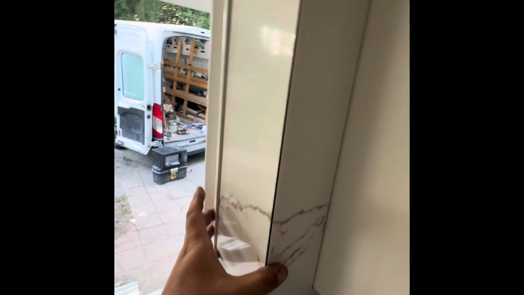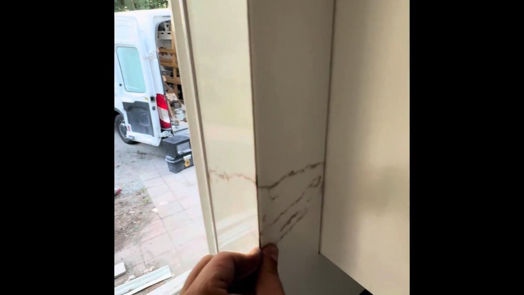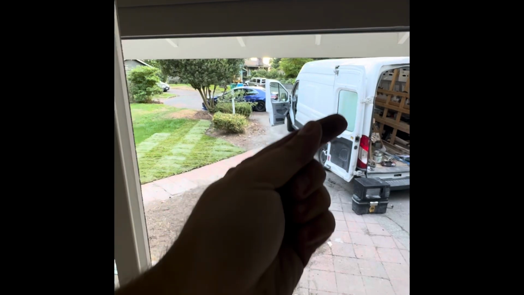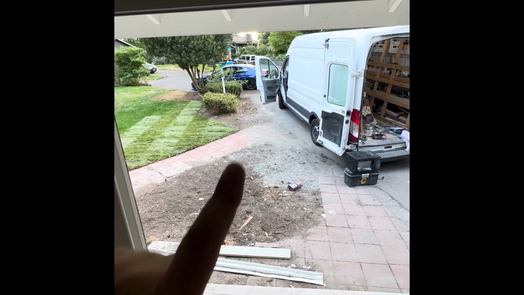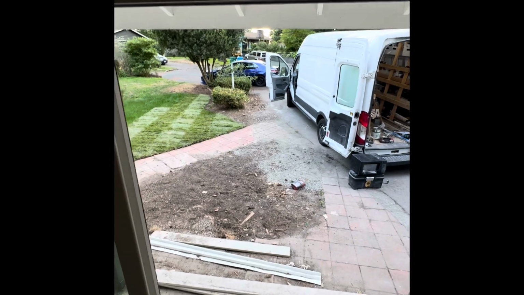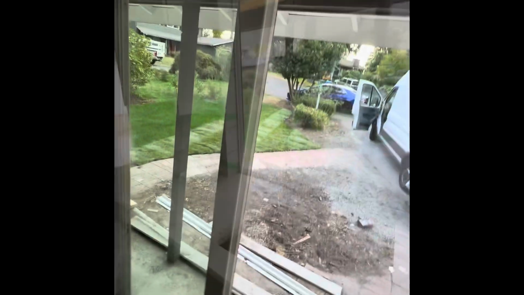The problem was the slab is not good. The miter doesn't close. The top one, it's like I can put a finger. Put those two miters together and we still can put a finger because the slab is not good.